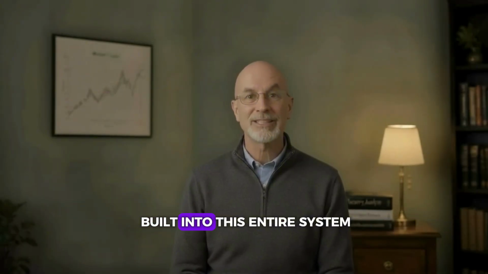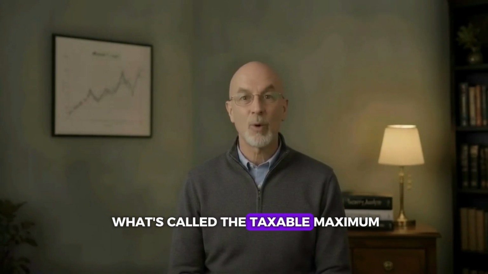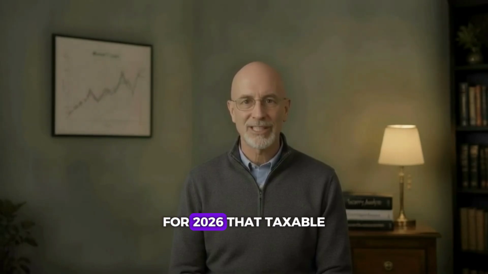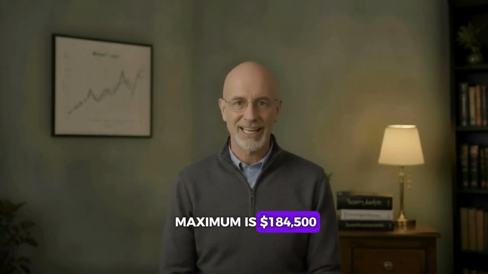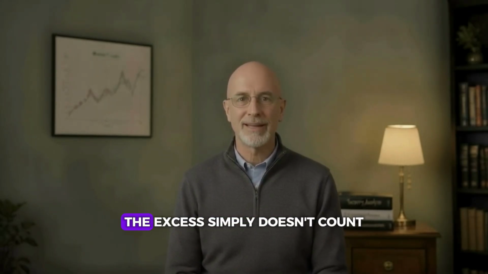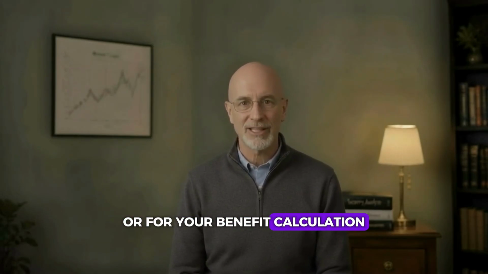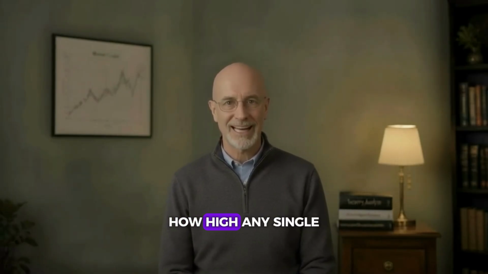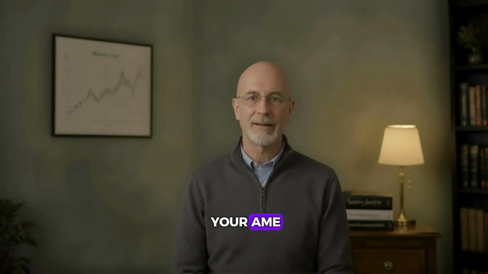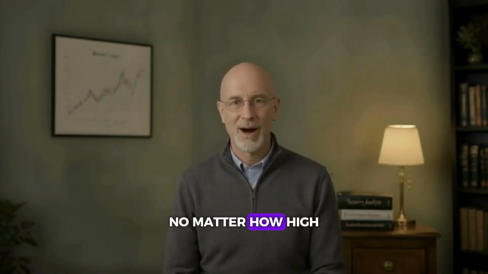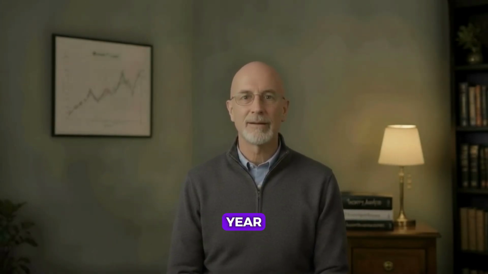There's also a cap built into this entire system that's worth understanding. Only earnings up to what's called the taxable maximum count toward your benefit calculation in any given year. For 2026, that taxable maximum is $184,500. If you earned more than that in a particular year, the excess simply doesn't count, either for the payroll taxes you owe or for your benefit calculation. This effectively caps how high any single year's earnings can push your AIME, and by extension, caps the maximum possible benefit anyone can receive, no matter how high their actual income was in a given year.